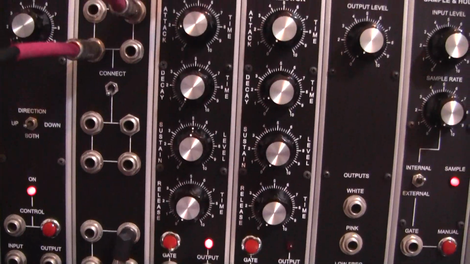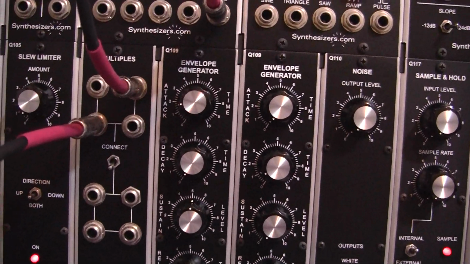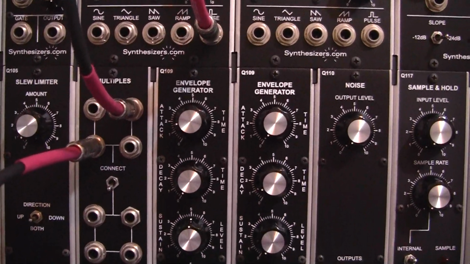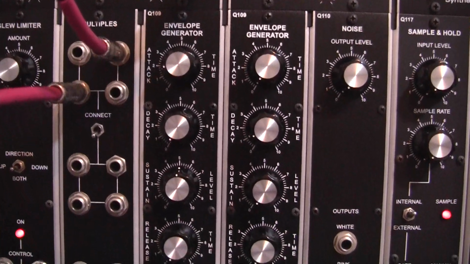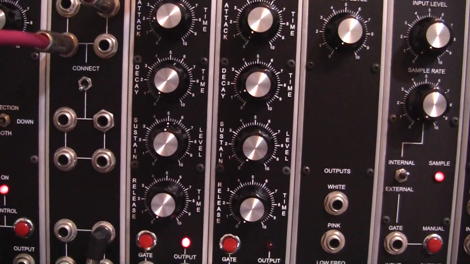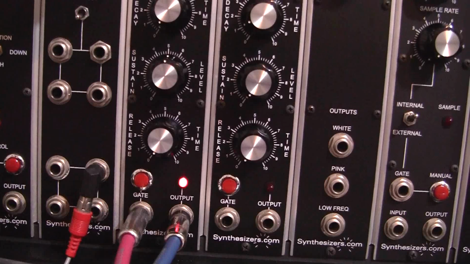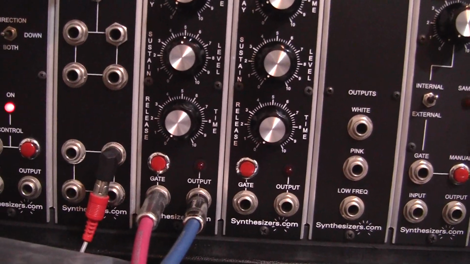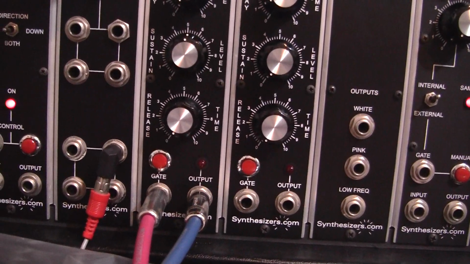Now as you can see, we have it triggering from a slow square wave, and observe that we have some attack time there. The attack time is set to nearly 2. We have no decay time. We have the sustain set to about halfway, and we have no release time. And observe the cycle there in the triggering of the envelope generator.